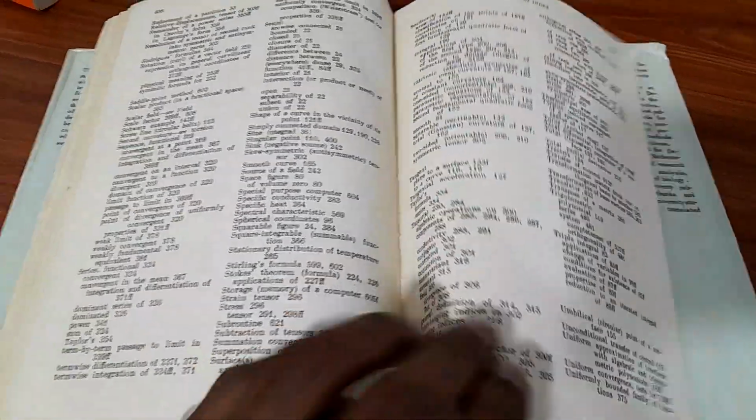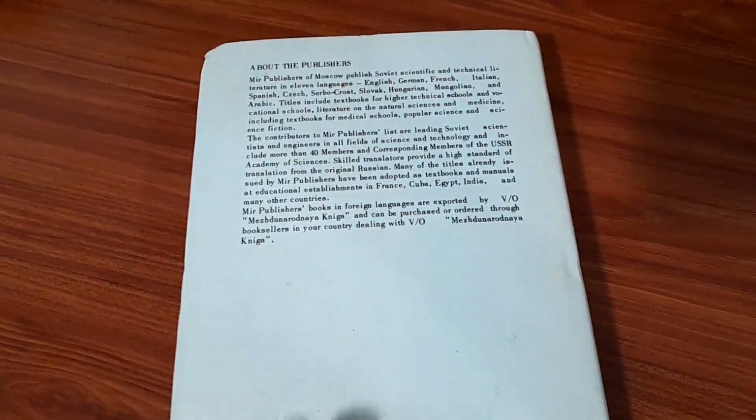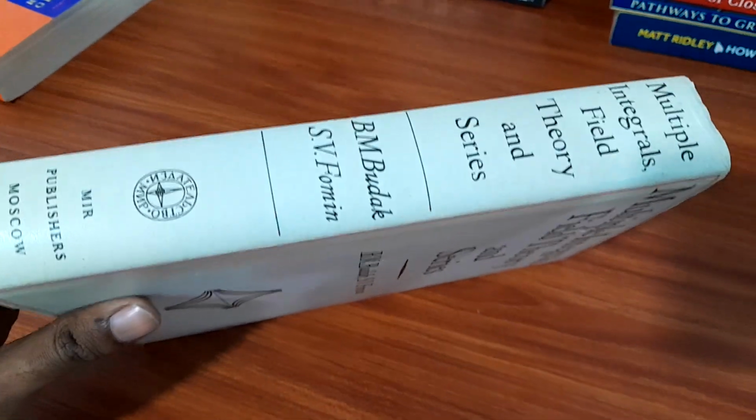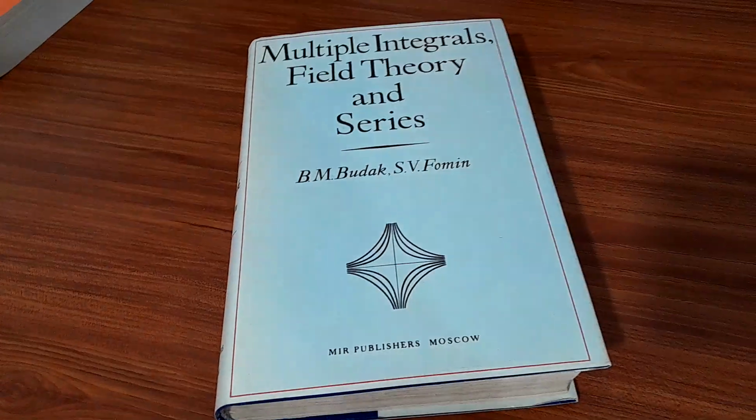As you can see, this is a very beautiful book and in very good condition. Here you have about the authors. This is about the publishers. You can see this is the spine, this is the cover. Everything is in perfect condition.